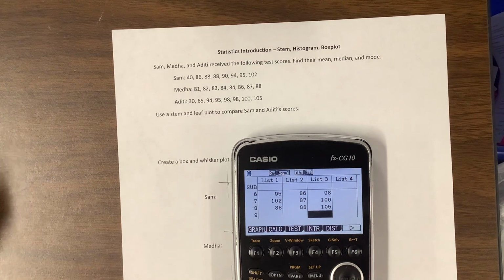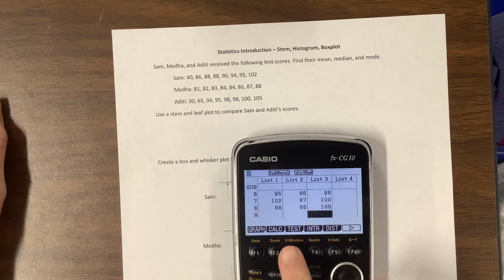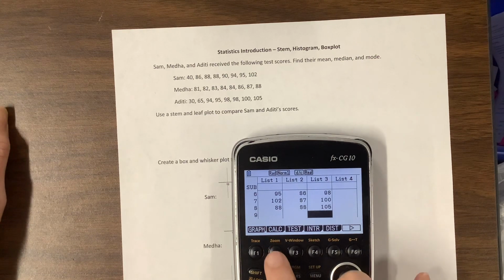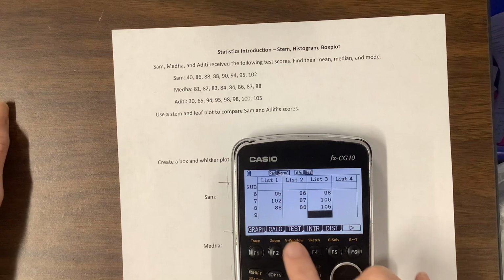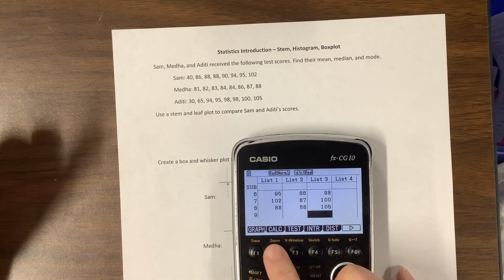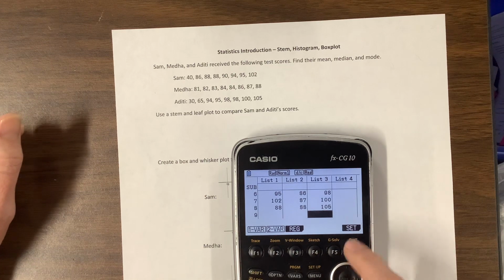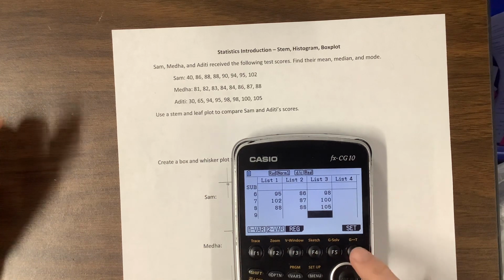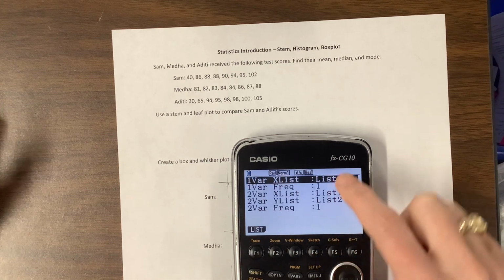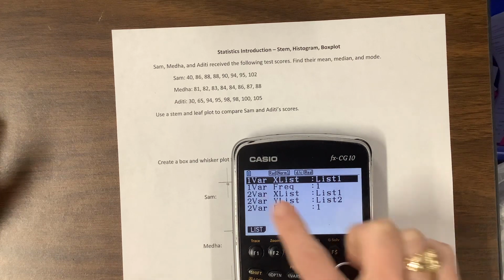Okay, so hopefully I've entered all that in correctly. Now I have a few things that I can do at this point. I can go to calculate and I can go to graph. So let's talk about if I calculate the one variable. You can always use this set to set up your calculator for a certain thing. So I can do the one variable statistics.